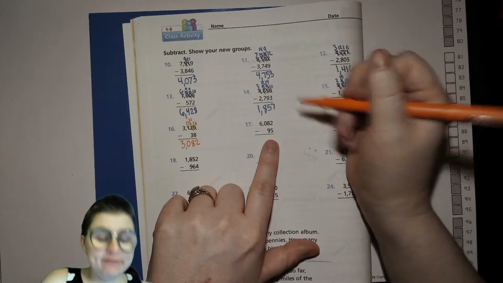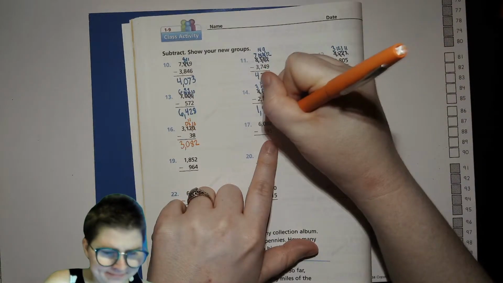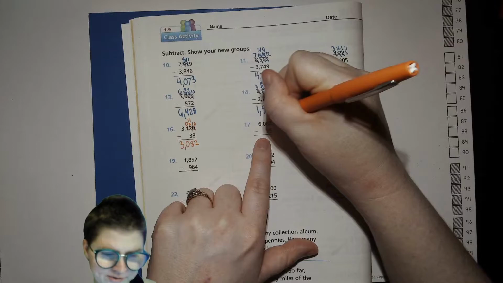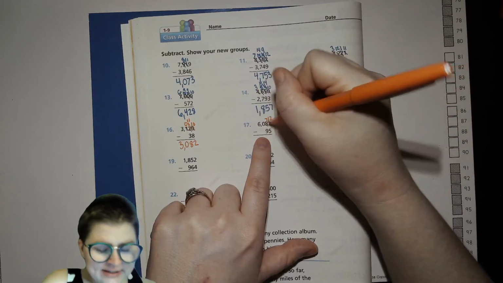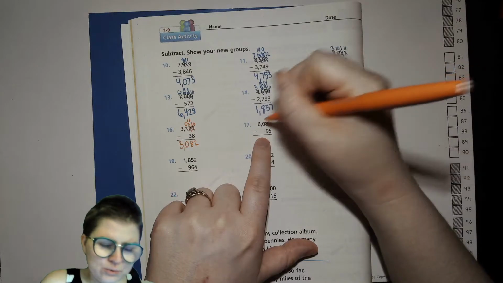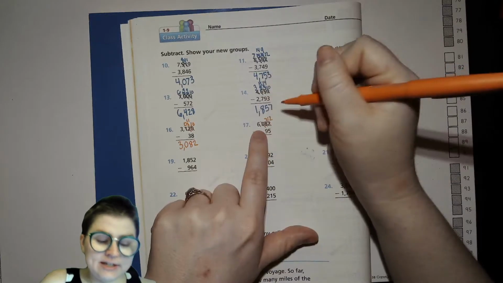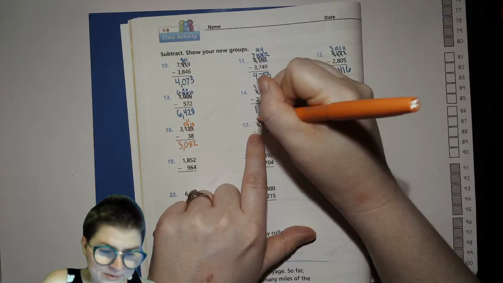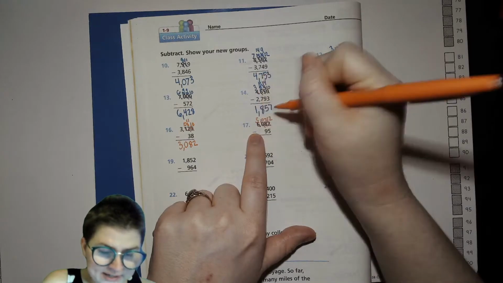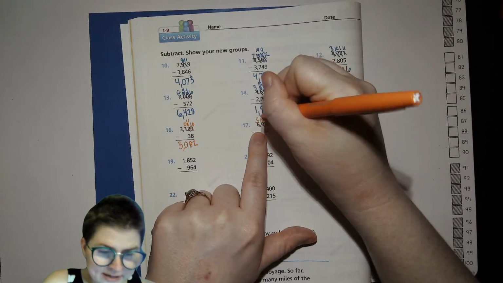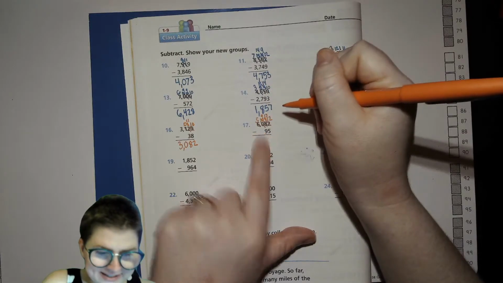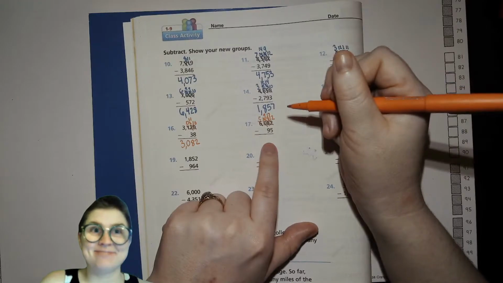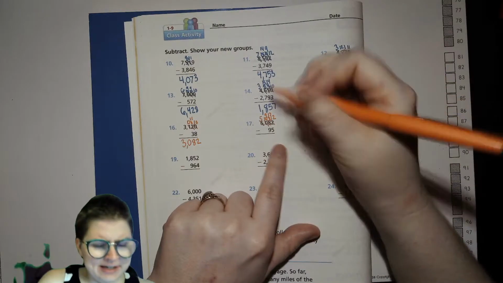2 take away 5. So that'll turn into 12, and this will turn into 7. 7 take away 9. No. There's nothing over there, so we got to bring something over there. So we'll have 5,000, and then we'll have 10 hundreds, and then we'll leave 9 of those hundreds, and now we have 17 in the tens place, okay? I know it's a little squishy.